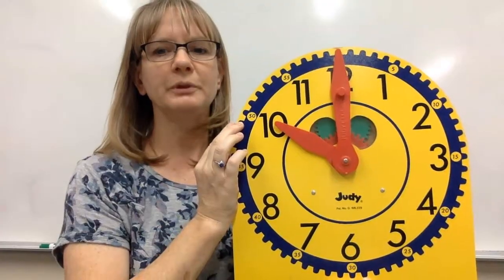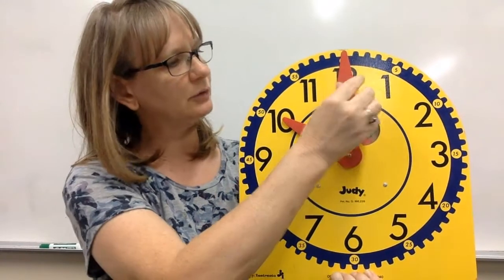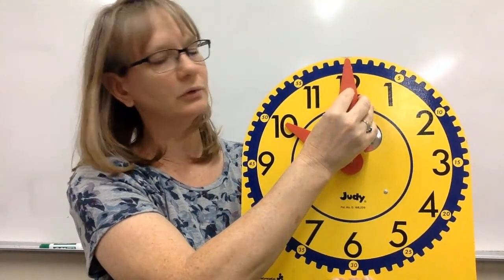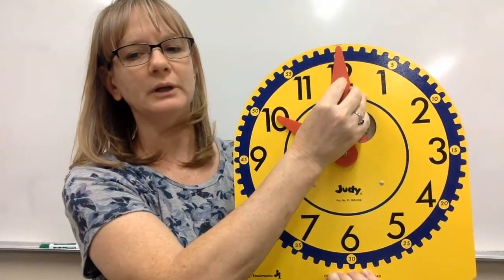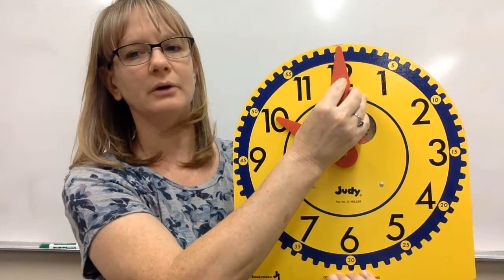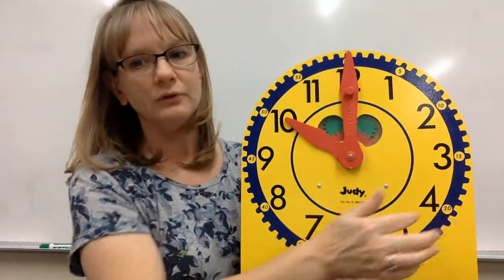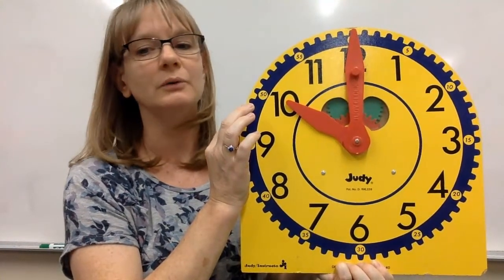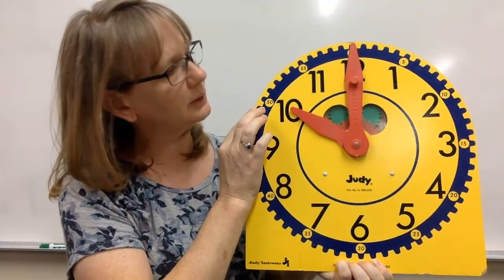So please count with me by fives as I move the minute hand around the clock. There are 60 minutes in an hour, so we're counting by fives to 60. If you look real closely at each of the numbers, there are smaller numbers that count by fives for us. If you don't need to look at those, that's fine too. Here we go. Right now it's 10 o'clock.